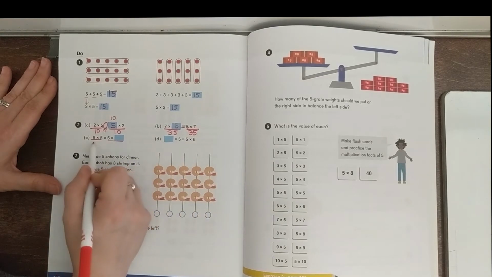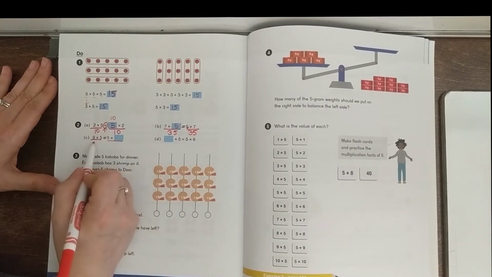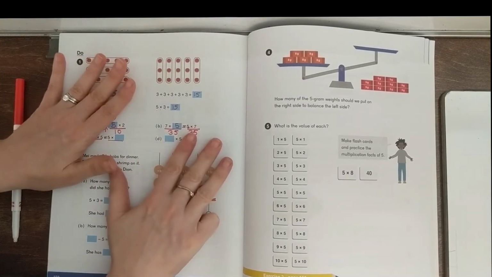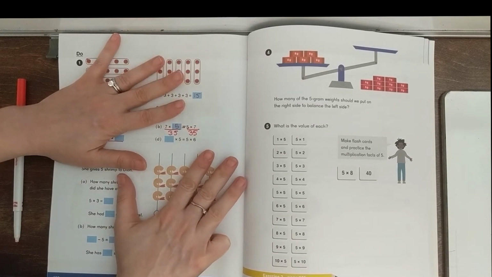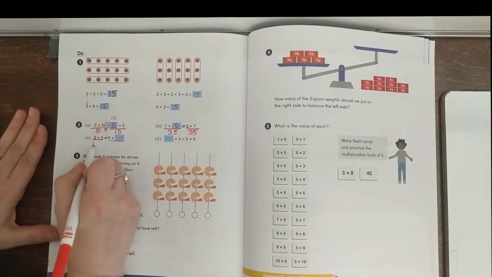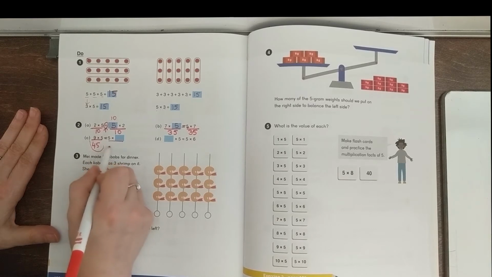Let's look at letter C. Again, I'm going to underline both sides of the equation to show that they must be equal to each other. I'm going to solve this side, 5 times 9. What is 5 times 9? If you don't know off the top of your head, you can show 9 fingers, give each finger a 5, and count by 5s. 5, 10, 15, 20, 25, 30, 35, 40, 45. So 9 times 5 equals 45.